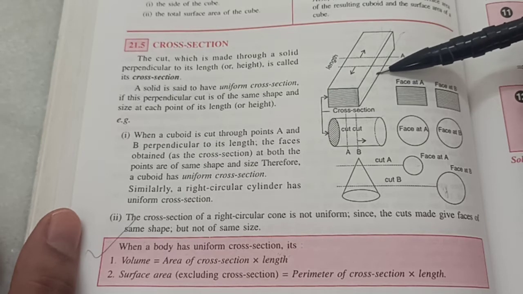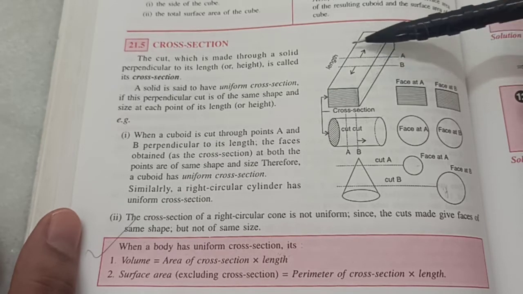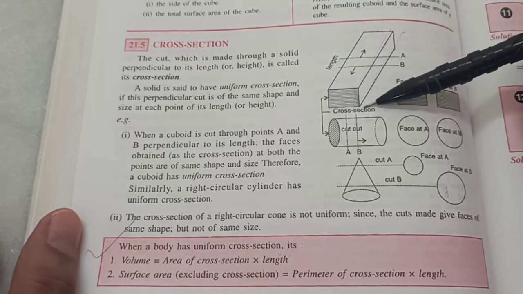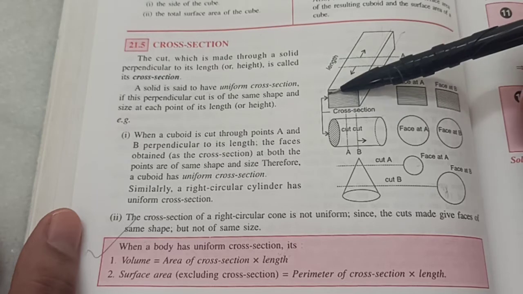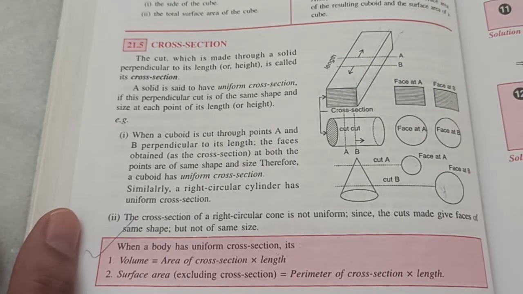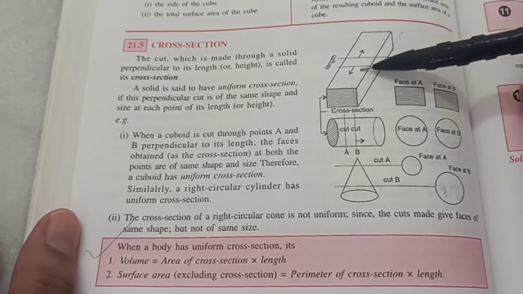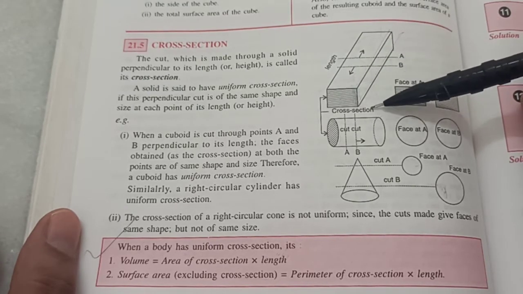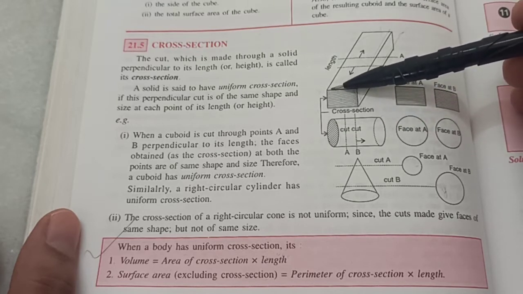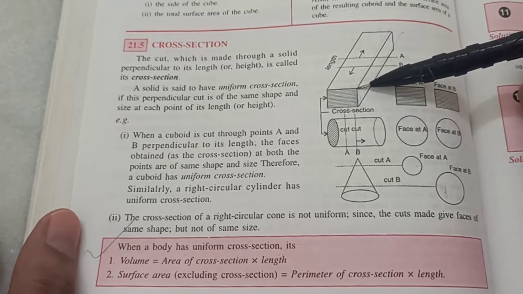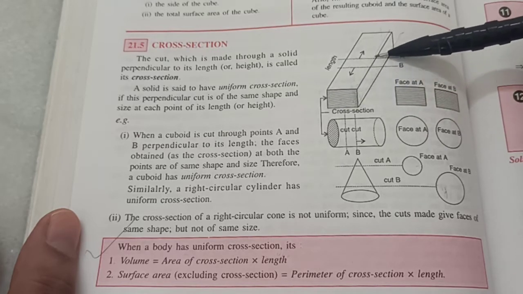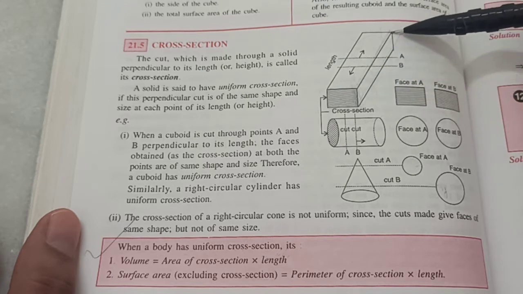But now we have another way of calculating the surface area. First, calculate the perimeter of this cross section. Length plus breadth, plus length plus breadth. Length into breadth will be the area, but perimeter is 2 into L plus B. And then multiplied with the depth or the height, which is H.